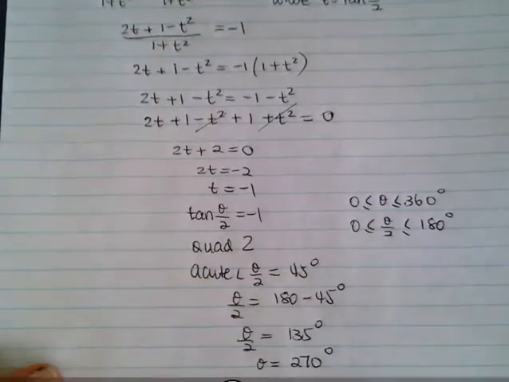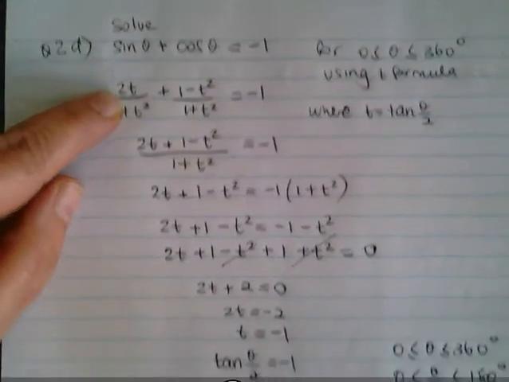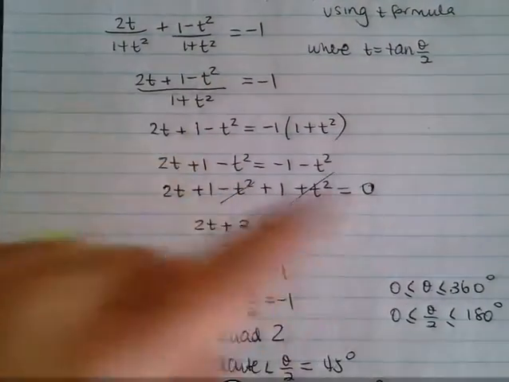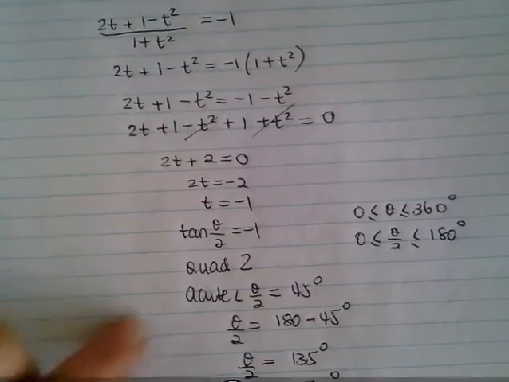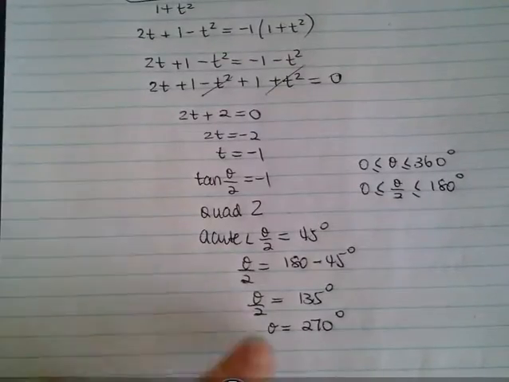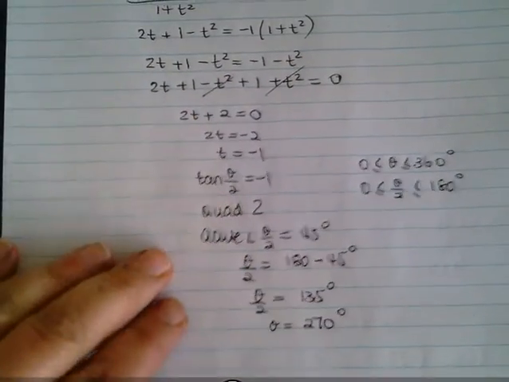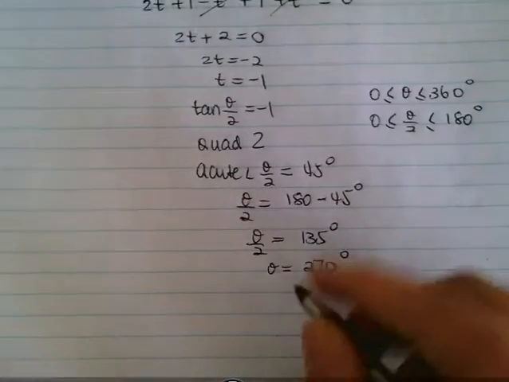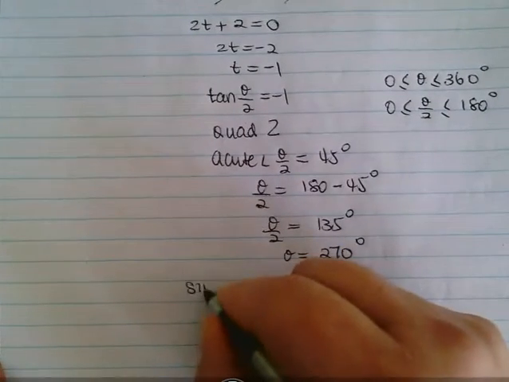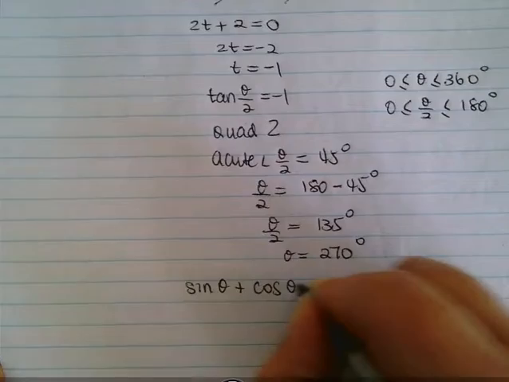It's 270. Now, if we look back here, we notice that our t squareds cancelled. And this is your warning bell that theta is 180 is going to be a solution. Because we got reduced down to a linear equation, which means only one solution, let's check now. Sine theta plus cos theta is negative 1.